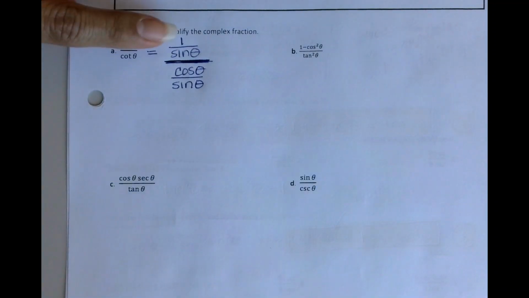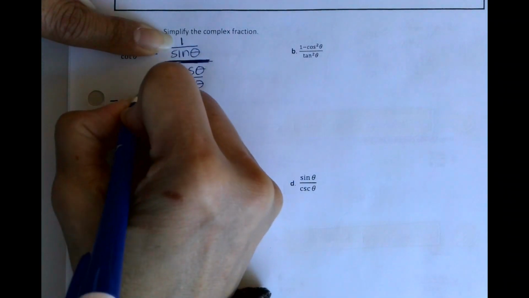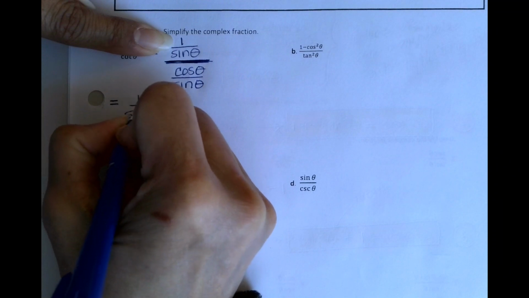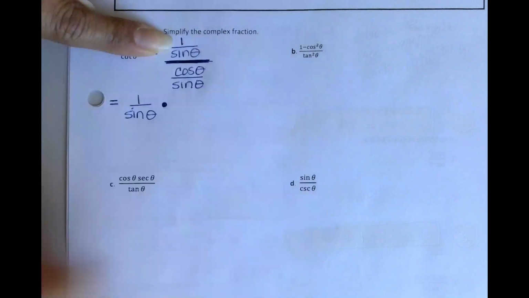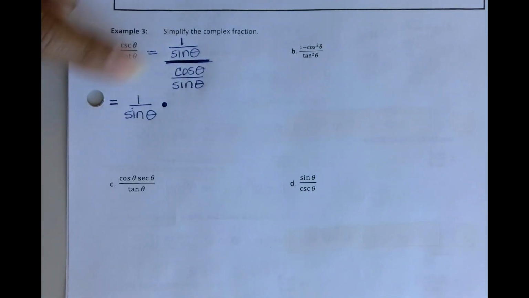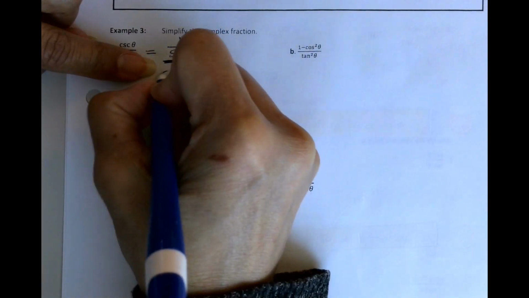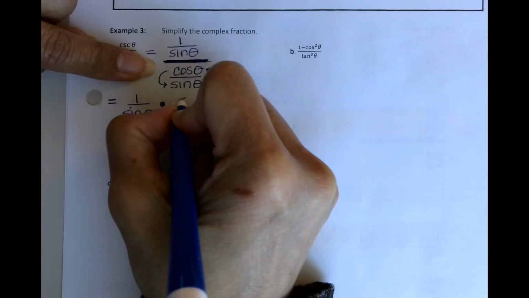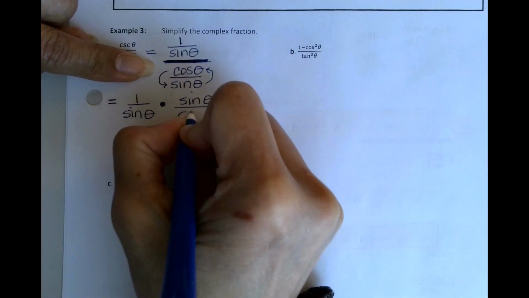So we are going to hold on to that upper value, the 1 over sine, write it as you see it. My darkened division symbol becomes the darkened multiplication symbol, the keep change, and then the interchanging of the numerator and the denominator, which is the reciprocal status that we talk about.